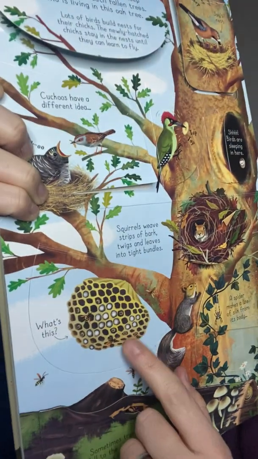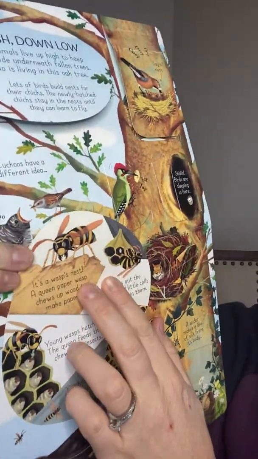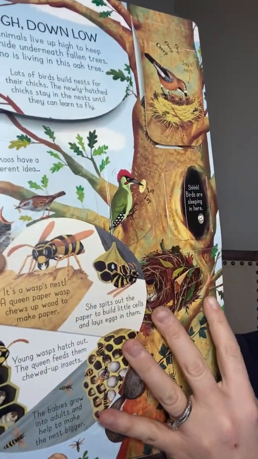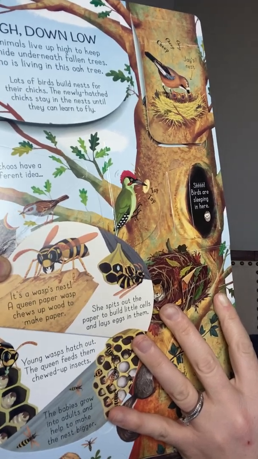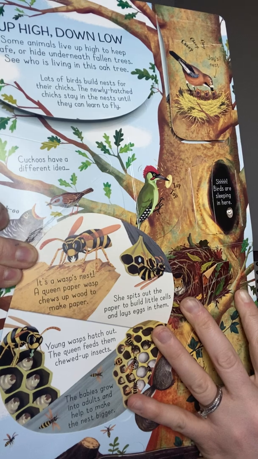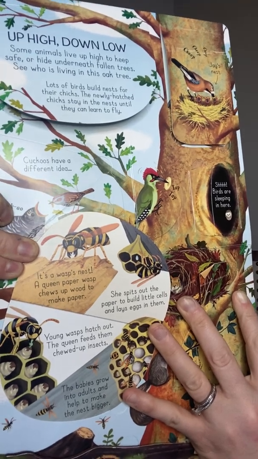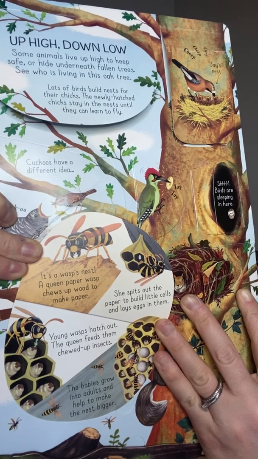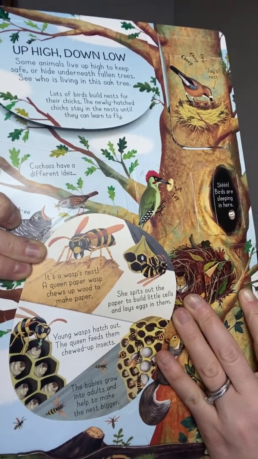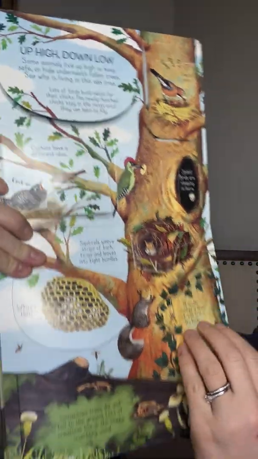What's this? You all know what this is. It's a wasp nest. A queen paper wasp chews up wood to make paper. She spits out the paper to build little cells and lays eggs inside of them. Young wasps hatch out. The queen feeds them chewed up insects. The babies grow into adults and help to make the nest bigger.